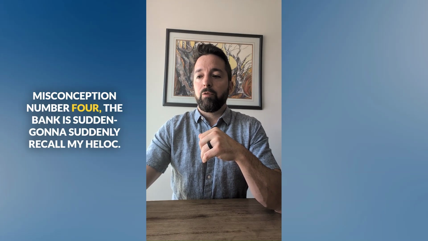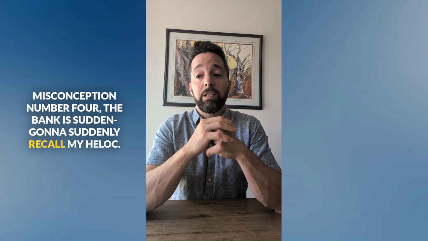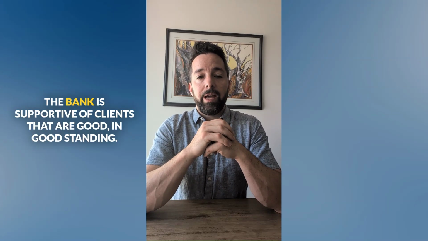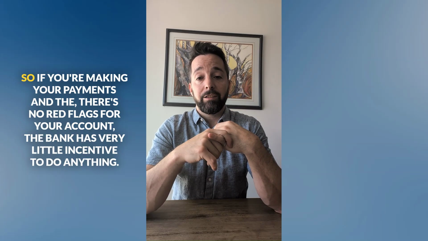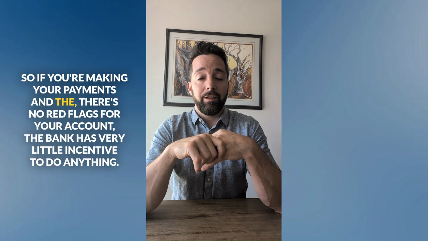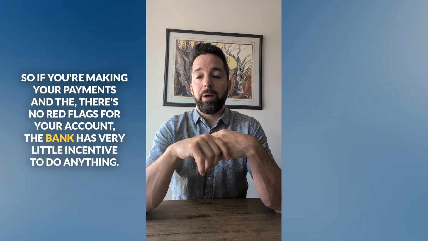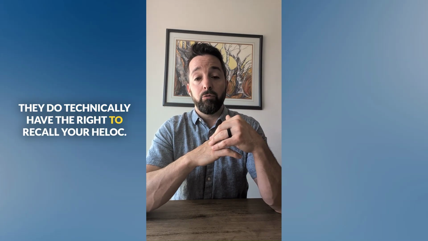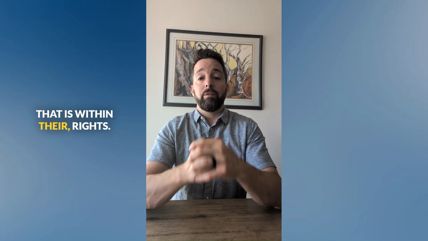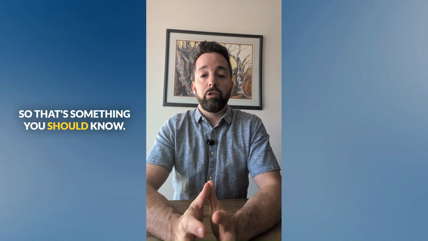Misconception number 4, the bank is going to suddenly recall my HELOC. The bank is supportive of clients that are in good standing. So if you're making your payments and there's no red flags for your account, the bank has very little incentive to do anything. They do technically have the right to recall your HELOC. That is within their rights. So that's something you should know.